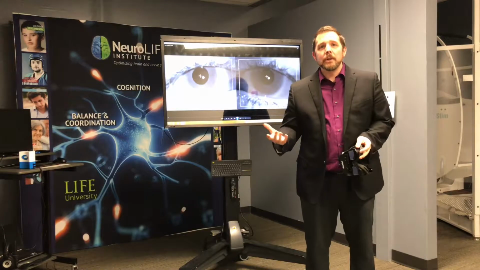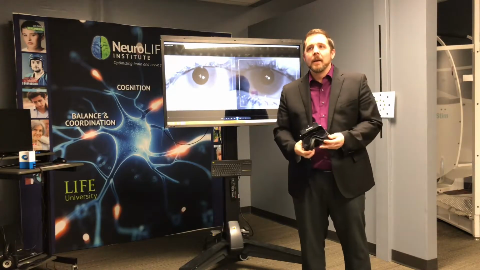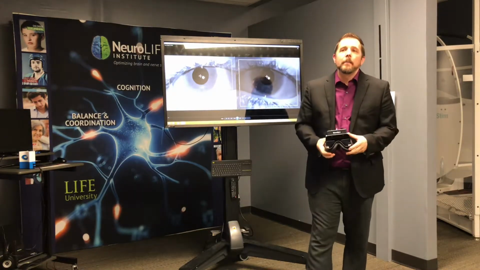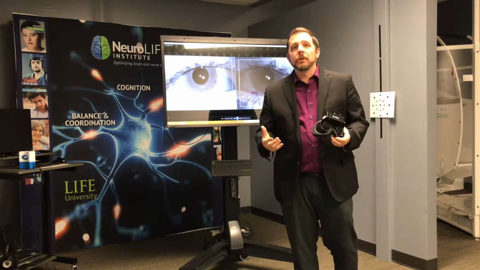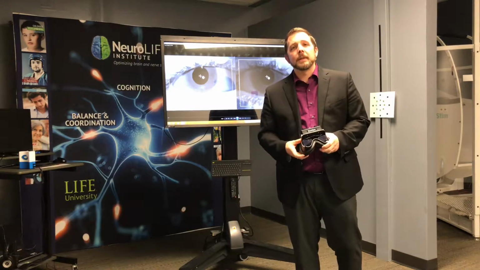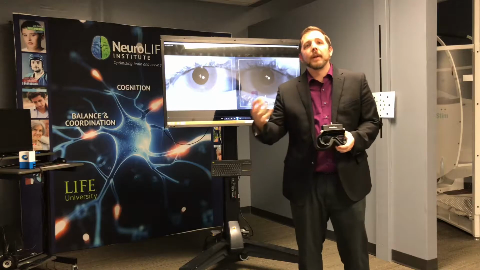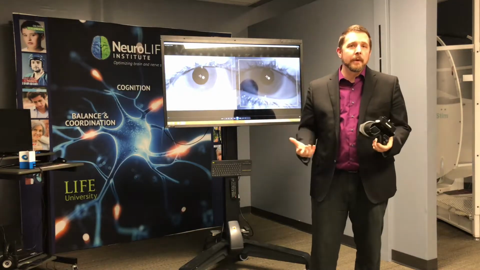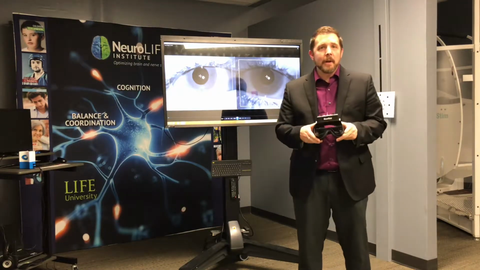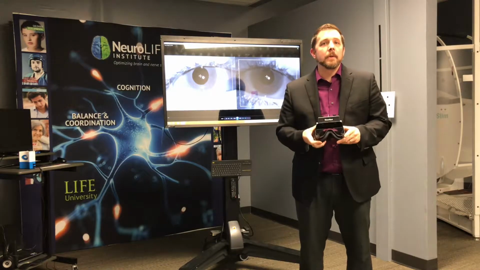Because when they've tried to image it with an MRI or with a CT scan, nothing's typically shown up. But what we have found is that looking at function is a really good way to assess whether or not somebody's had a concussion and whether or not they have an issue going on with their brain or with their nervous system. And utilizing video oculography is one of the key ways that we do that.